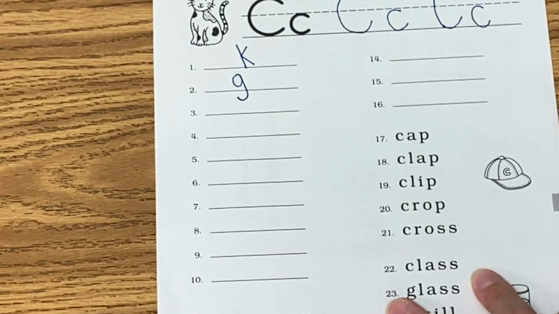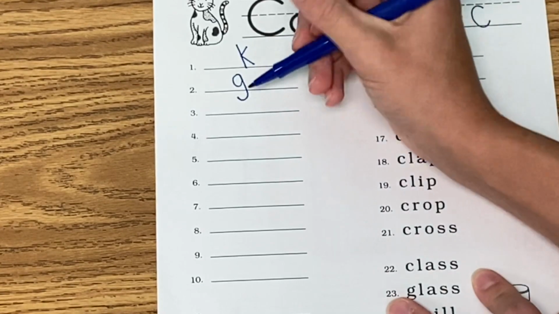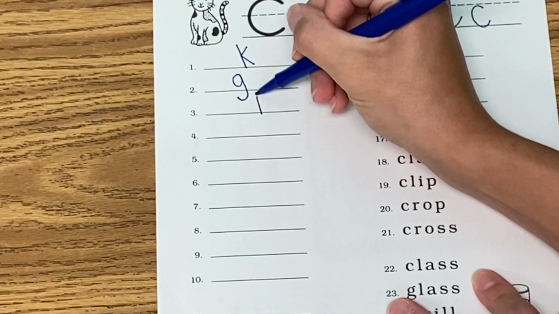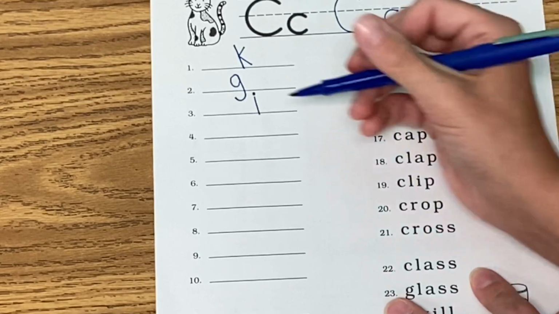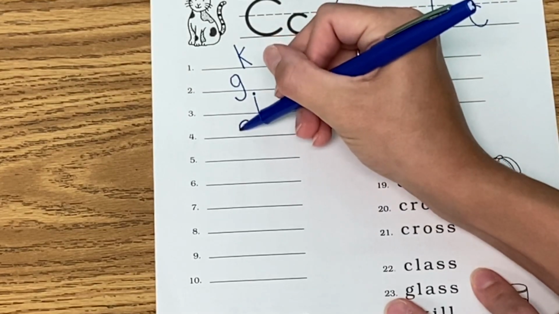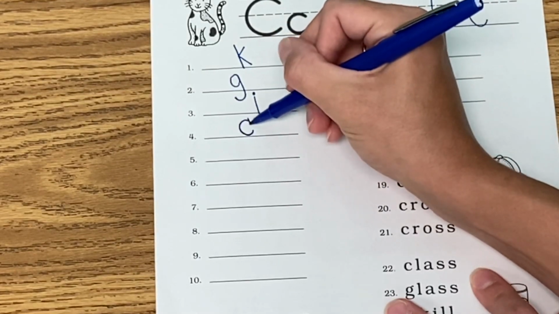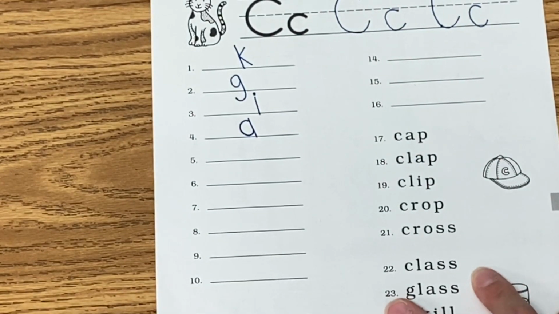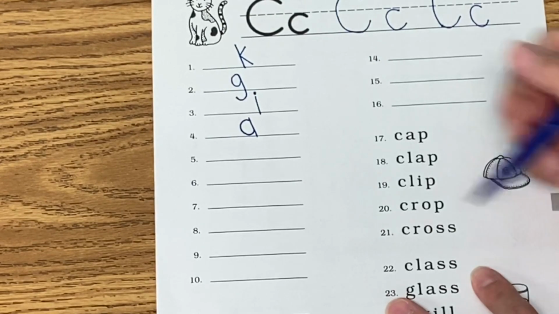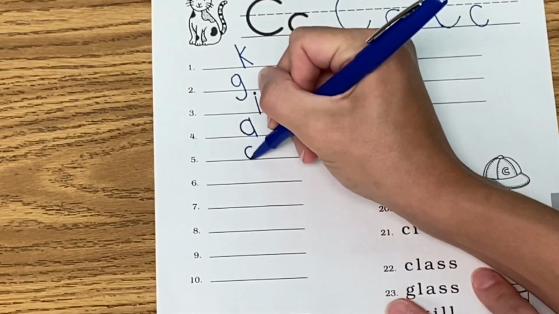For number 3, our letter sound is I. I. For number 4, our letter sound is A. A. I'm using my magic C trick. All right, for number 5, our letter sound is D. D. Using that magic C trick again.